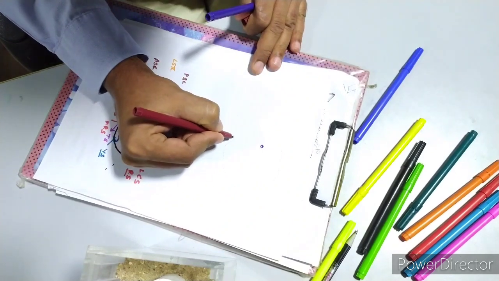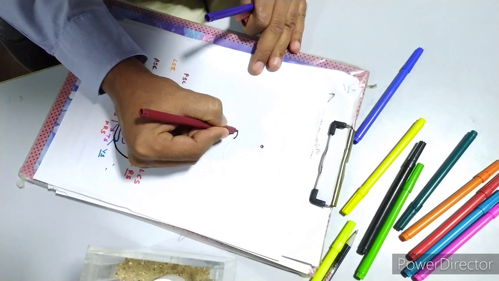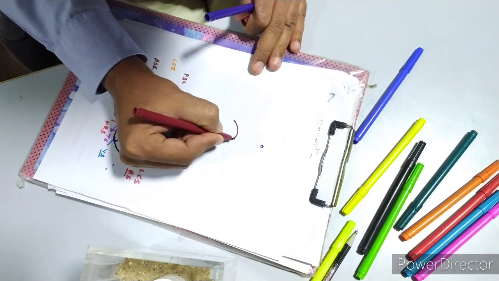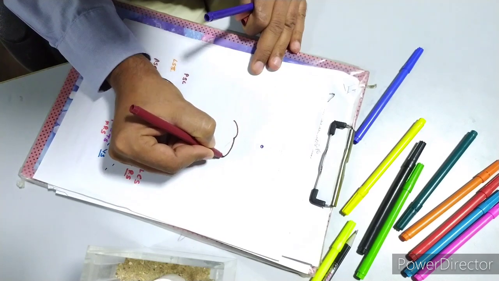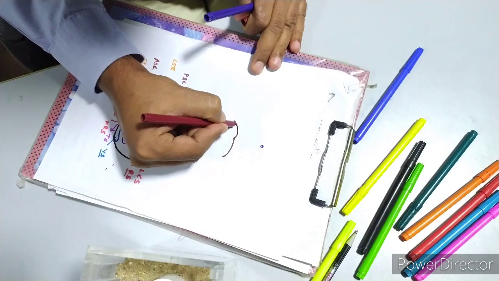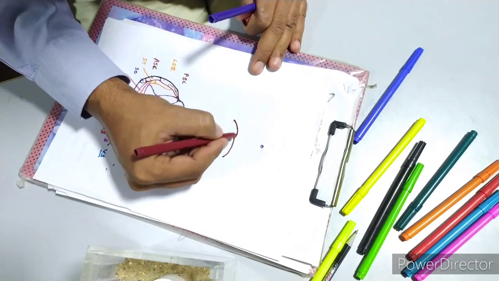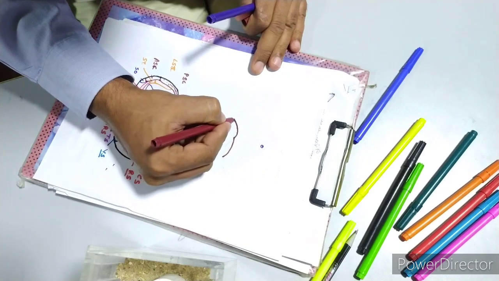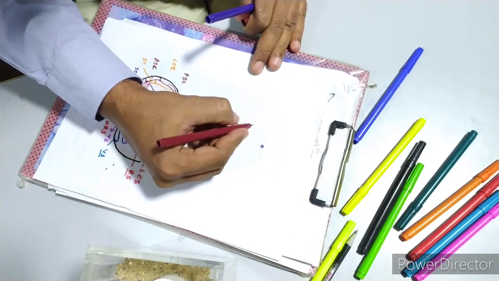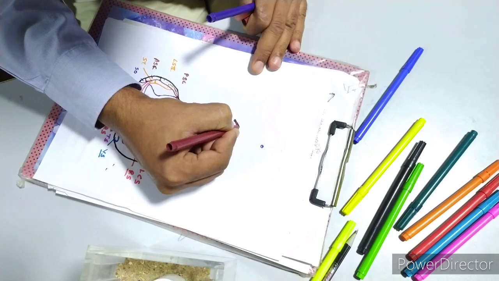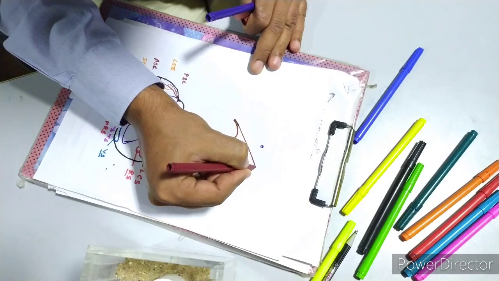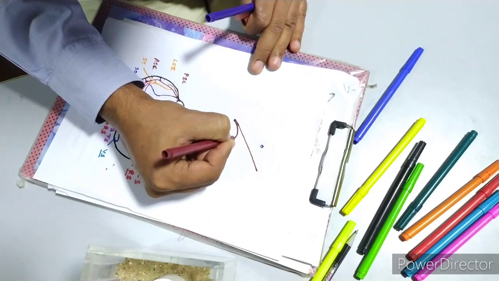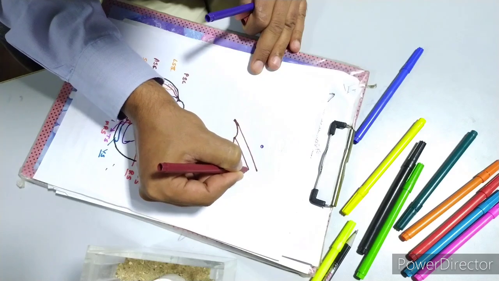Look here, these are the pyramids. Here is the pyramid, and the pyramidal fibers pass to the opposite side. 75% cross to the opposite side like this.